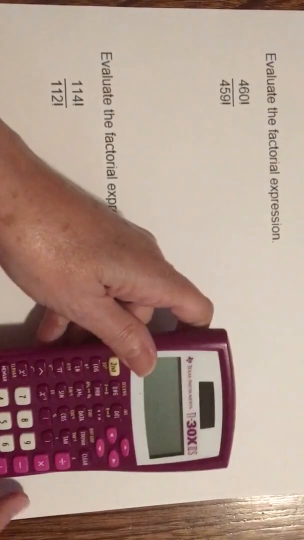Here are a couple of homework problems from some of the things that were in module number 1. This is actually from section 11.2 in the textbook. So for the first problem, I have: evaluate the factorial expression. It is 460 factorial divided by 459 factorial.